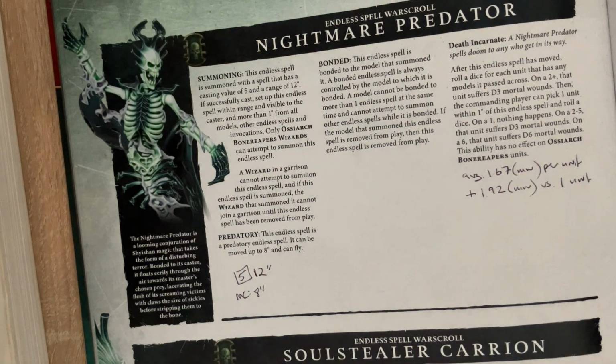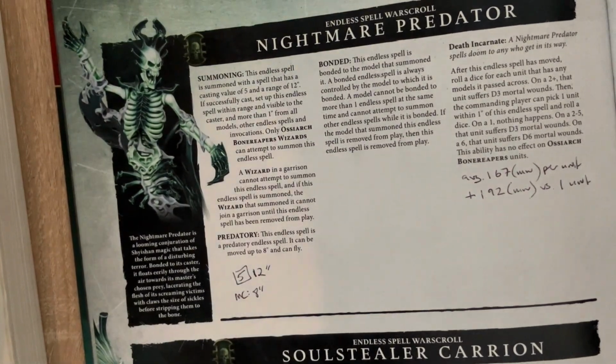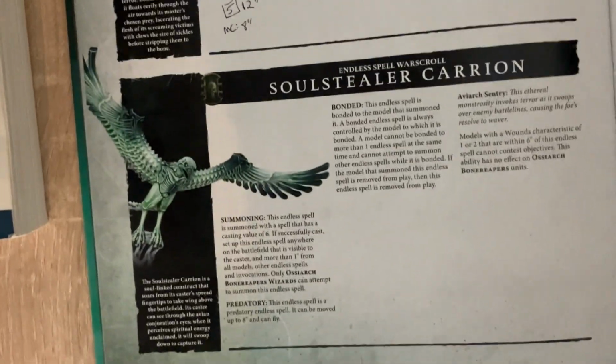So by being bonded to your caster, they're allowed to cast other spells, but they're not allowed to cast other endless spells while it's bonded. You could try to get rid of it, but the only way to get rid of it is to dispel it at its casting value, rolling higher than its casting value of 5, or for him to die, of course. But then, of course, he can't cast anything else. Cool model. Yeah. Okay, so that's what that one does. Some mortal wounds.